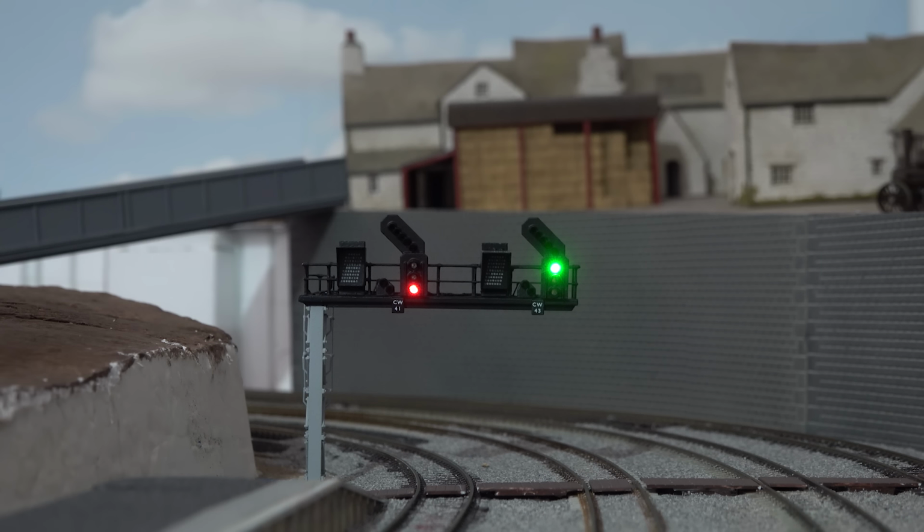Right, let's have a look at the new signal. Now here is my new signal from Absolute Aspects, and it's Chadwick 41 and Chadwick 43. Now if I throw 0.403, the green gets transferred to the line leaving platform 1.